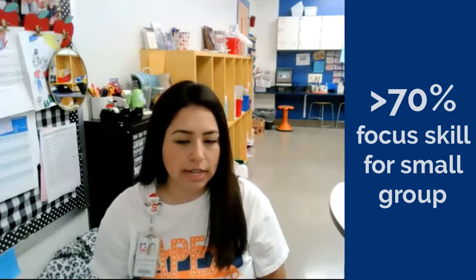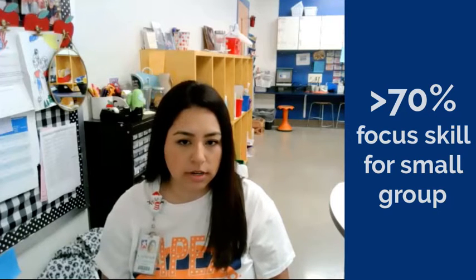In Eduphoria, I use the item analysis from the drop-down button to see how well they did with each skill. If a skill is below 70%, I know that's a skill we need to focus on in small group. Maybe we didn't really focus on that in HMH too much as a whole group.